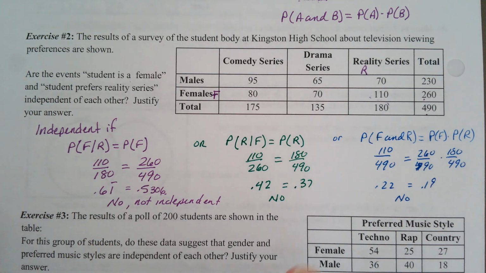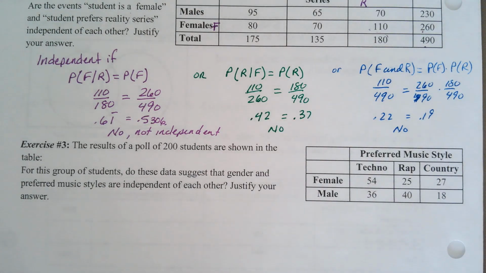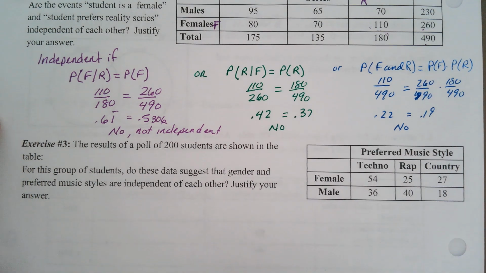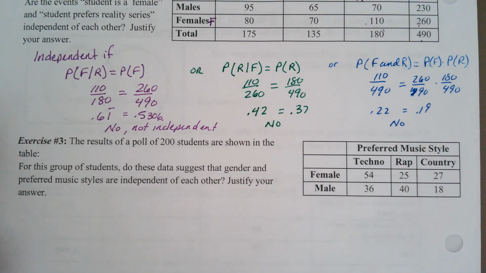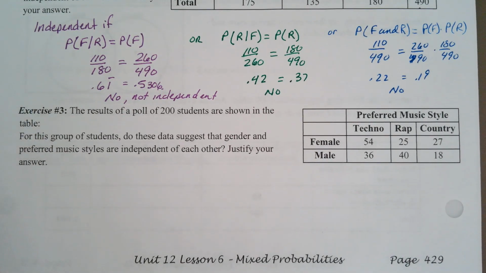Again, you only need to show one of these. You don't have to show all three. Exercise 3: the results of a poll of 200 students are shown in the table. For this group of students, does the data suggest that gender and preferred music styles are independent of each other?